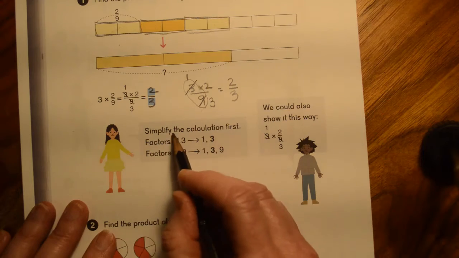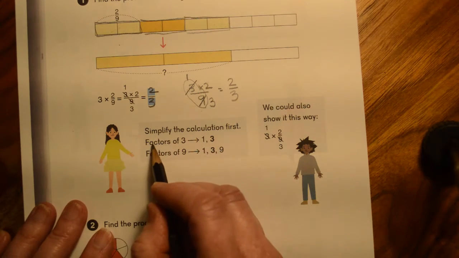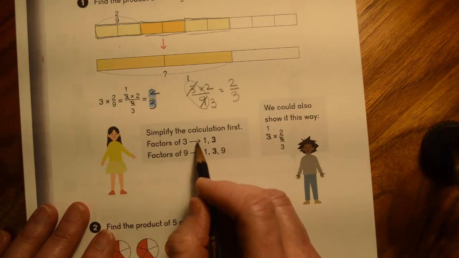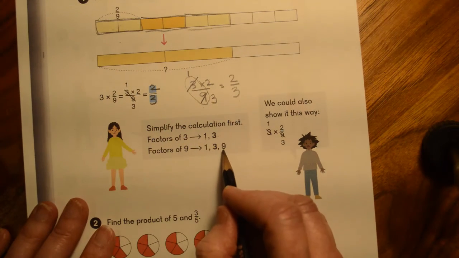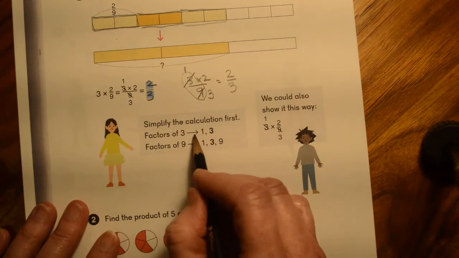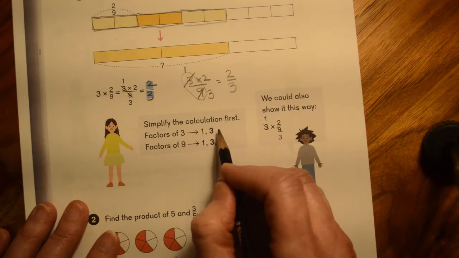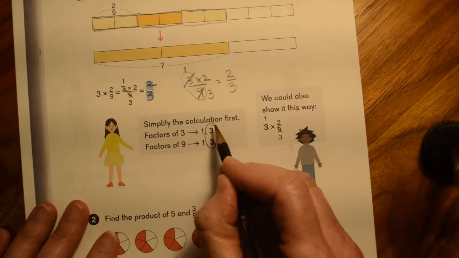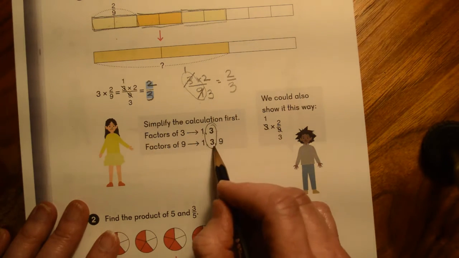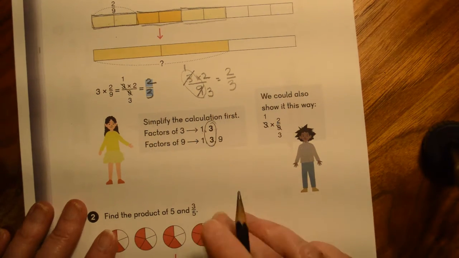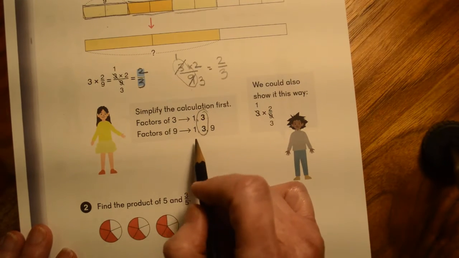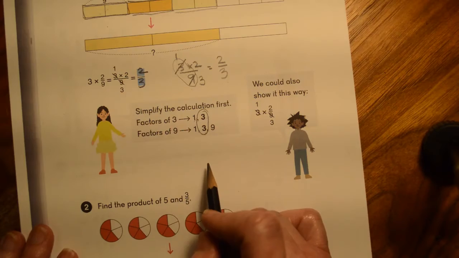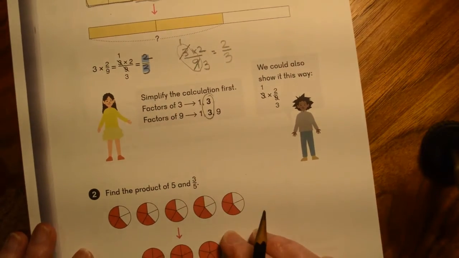And again, how do we know that we're going to divide by 3? These numbers are small enough you probably could figure that out, but if you didn't, you would just list the factors like we have done so many times and say the factors of 3 are 1 and 3. The factors of 9 are 1, 3, and 9. That is the greatest of the factors that they have in common, and that is what we would use. All right, so again, when the numbers are small like this, you probably can do it in your head, but when they get bigger, you're definitely going to want to write them out.